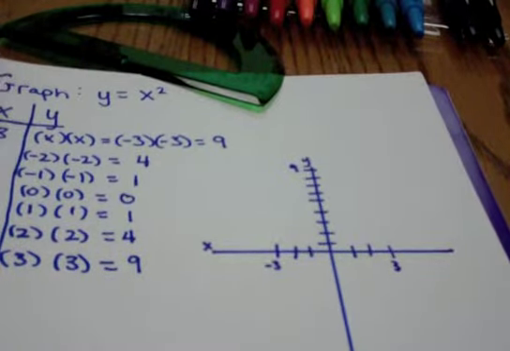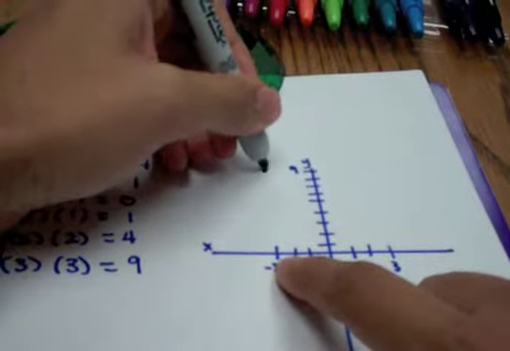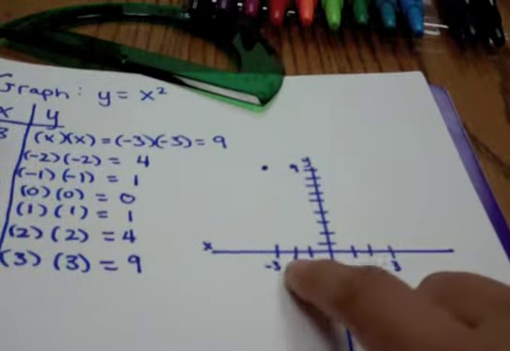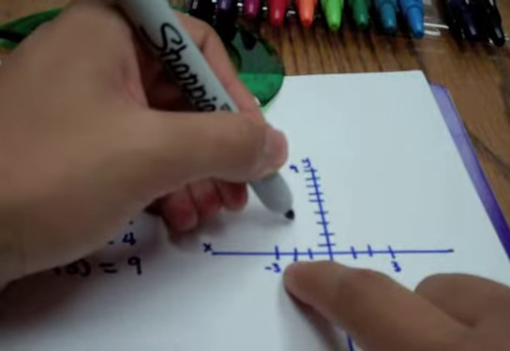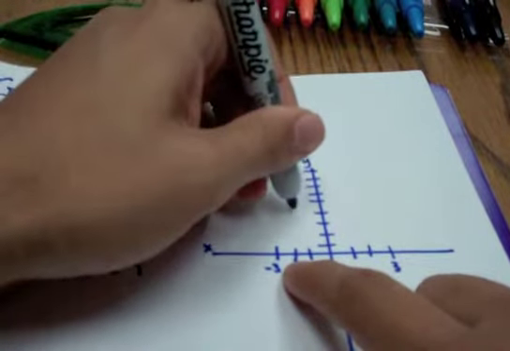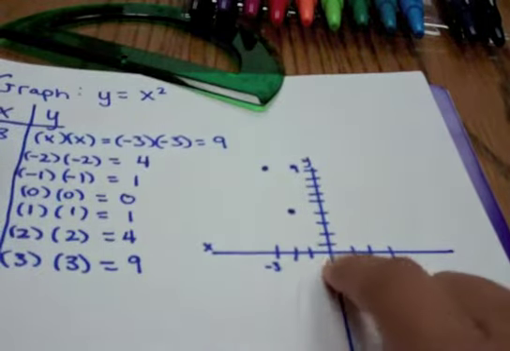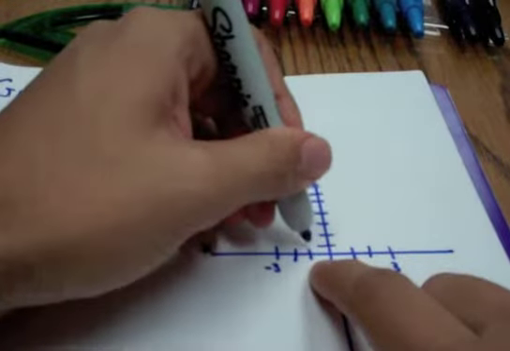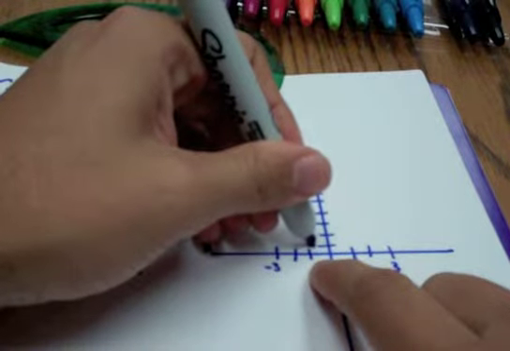So let's graph. Negative 3, 9, this is going to be a point here. Negative 2, 4, so back to up 1, 2, 3, 4. Negative 1, 1, so back 1, up 1. It's going to be right there.